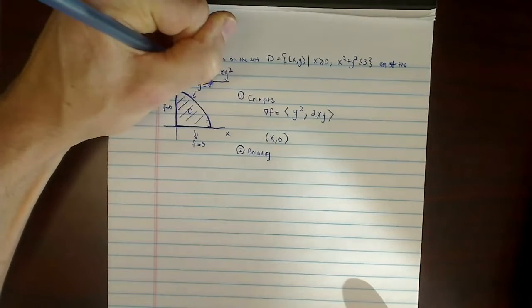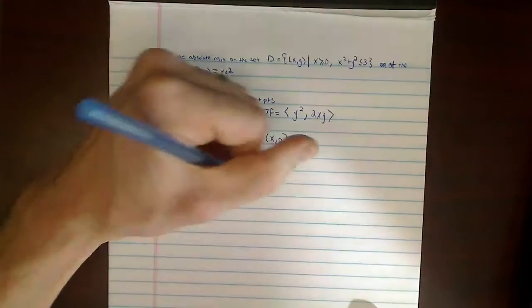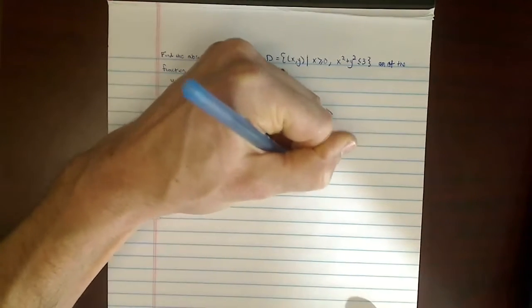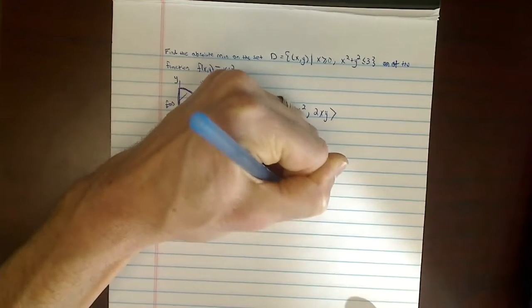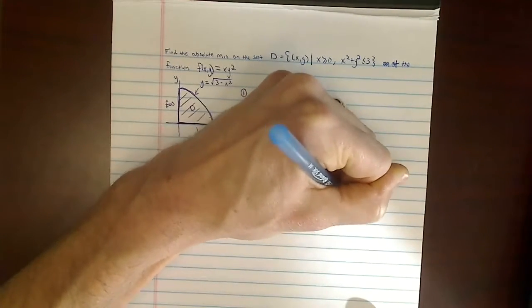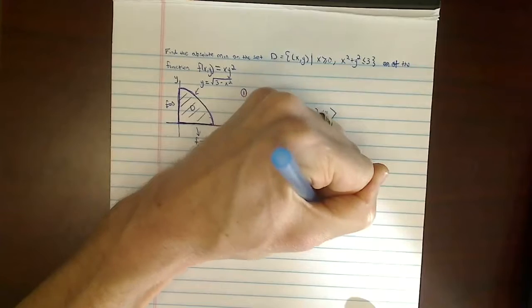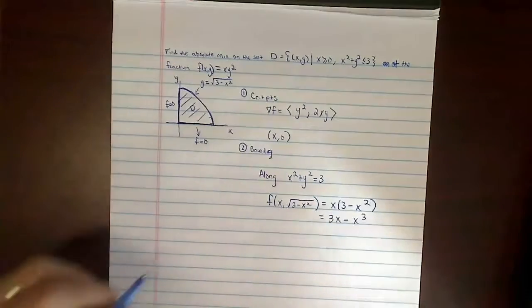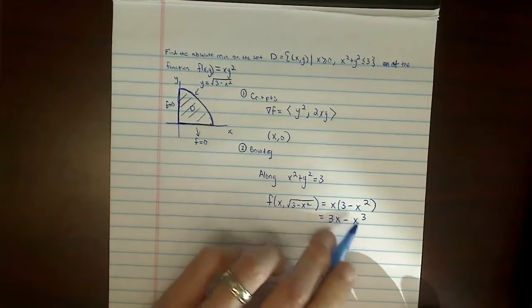And then along this boundary, we can think of the equation for y along that boundary as y equal to the square root of 3 minus x squared. And so along the boundary, x squared plus y squared equals 3, my function becomes x times 3 minus x squared, under the square root. Now that's a 1D function, and I'm going to just expand it, and I have 3x minus x cubed. Now, this is a 1D function, and I can find critical points for this particular function.